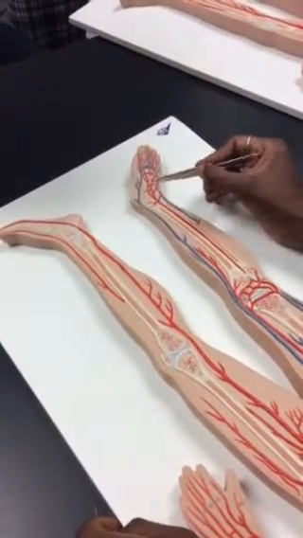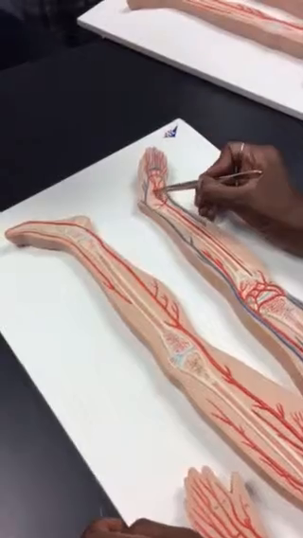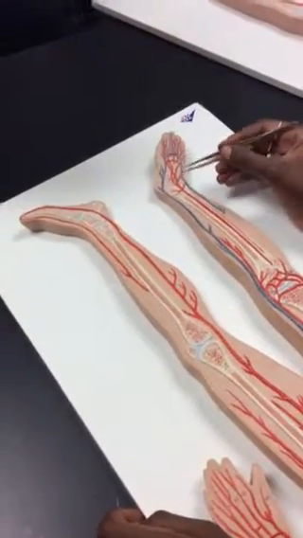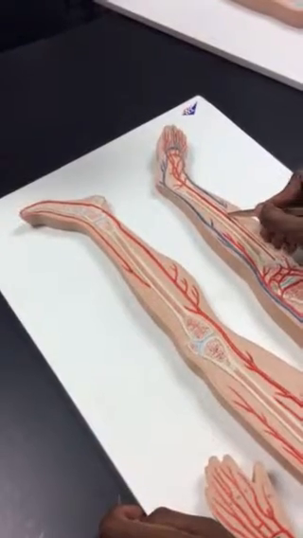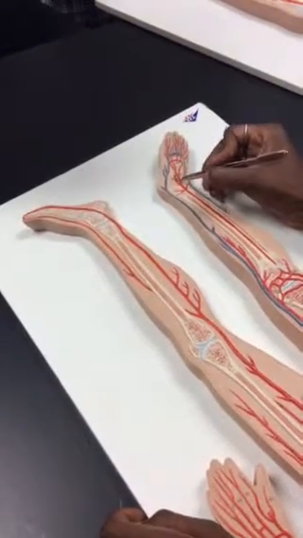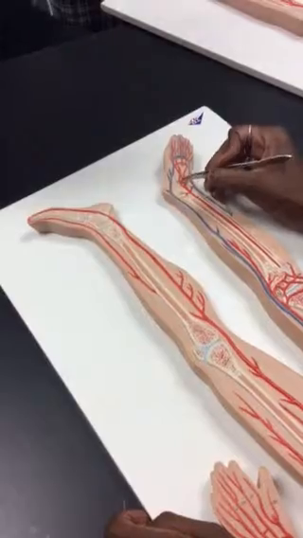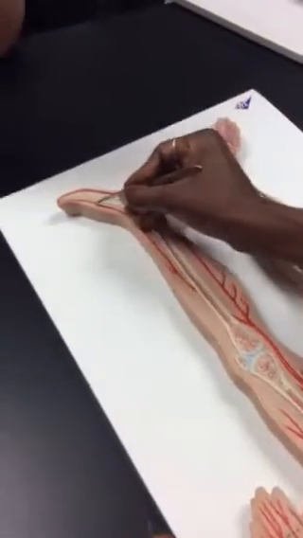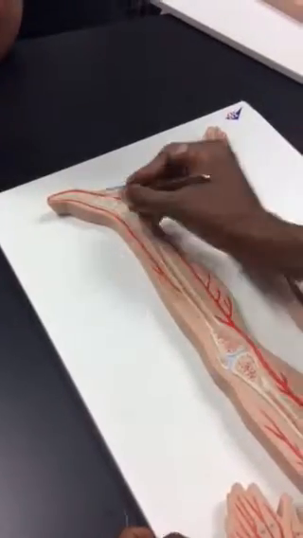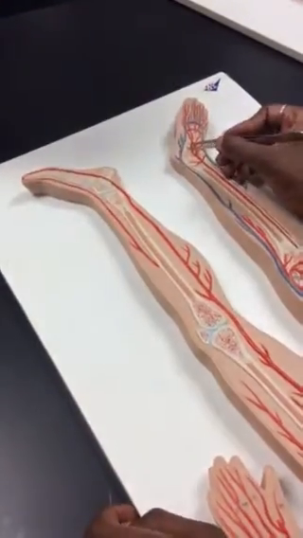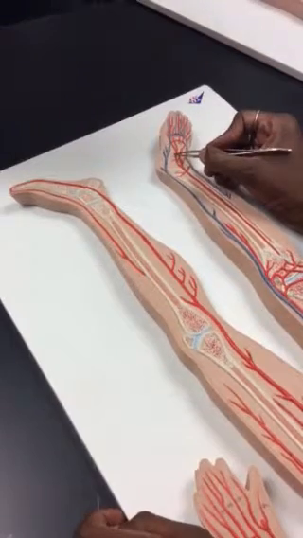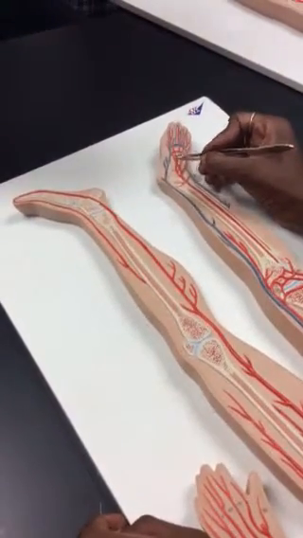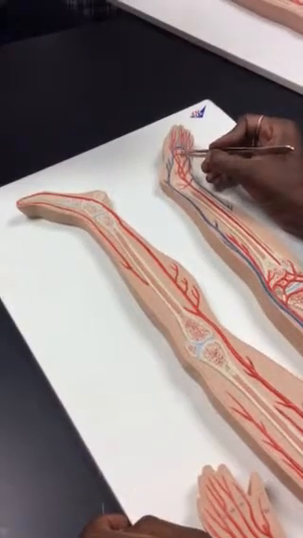As we go all the way down, there's this vessel right here that comes off of the anterior tibial artery. This is a dorsalis pedis artery, and so is this one, but it just depends on how it's been drawn. But this is also a dorsalis pedis artery, but you just need to know this one. And then this becomes an arcuate artery right there.